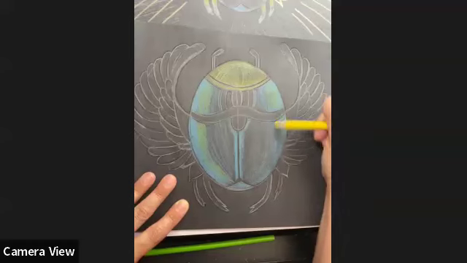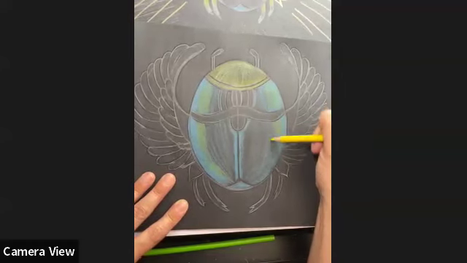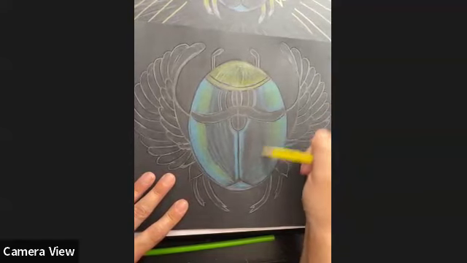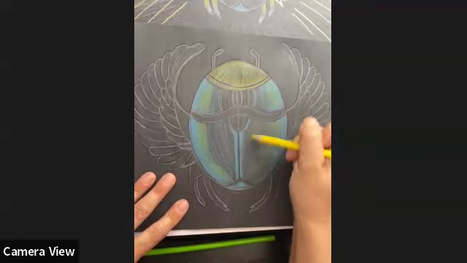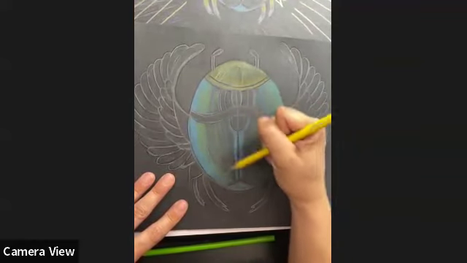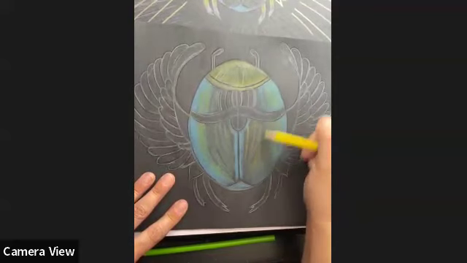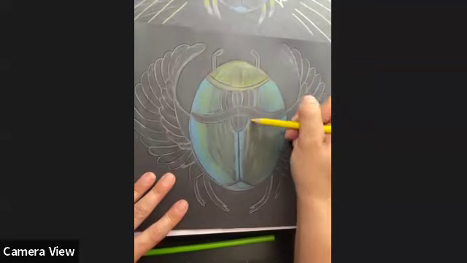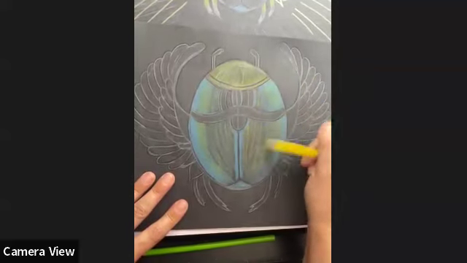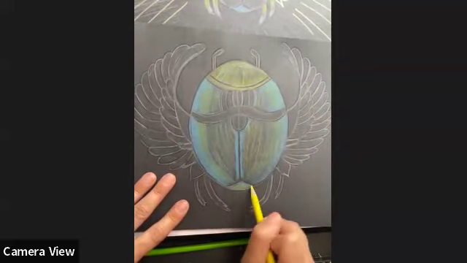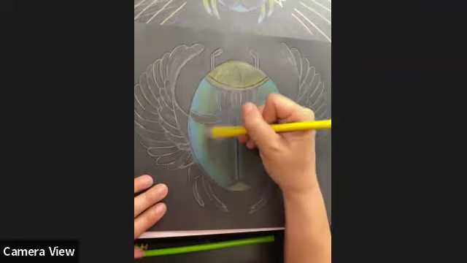I just went over and picked my yellow, and I'm adding in some shading on the beetle, on top of the blue a little bit, and I'm even going to go into the black just a little bit. Yeah, I like that.